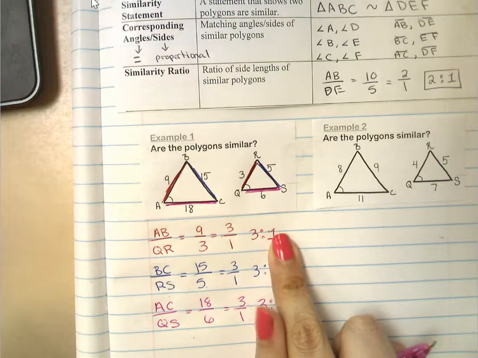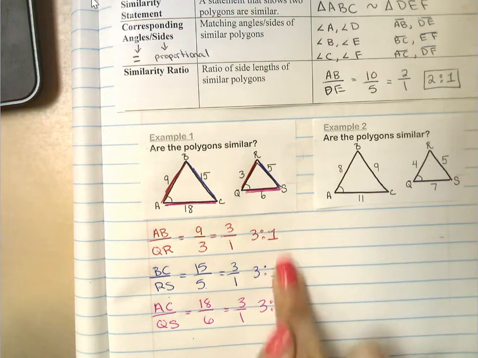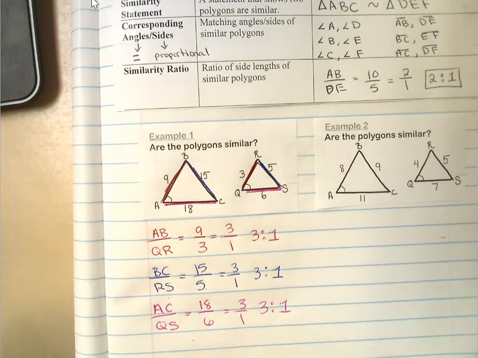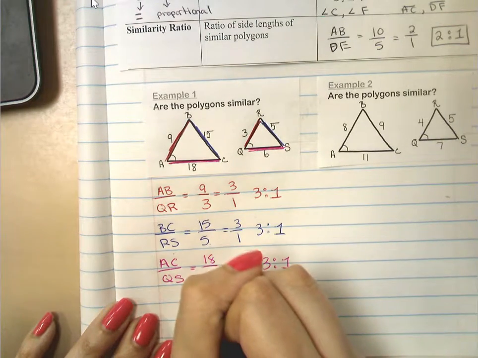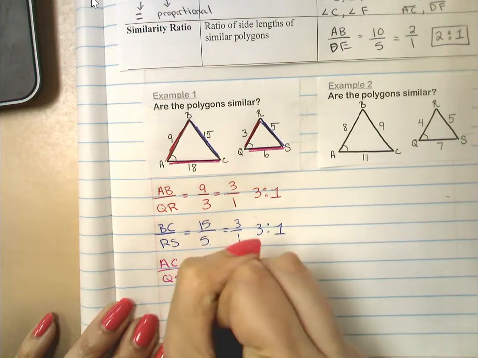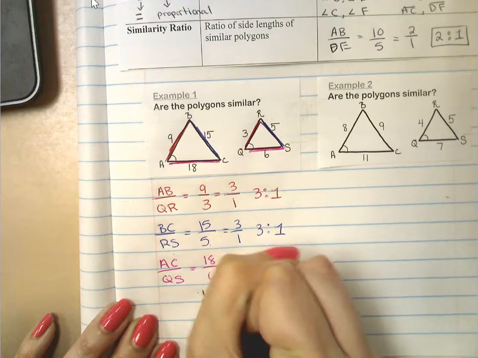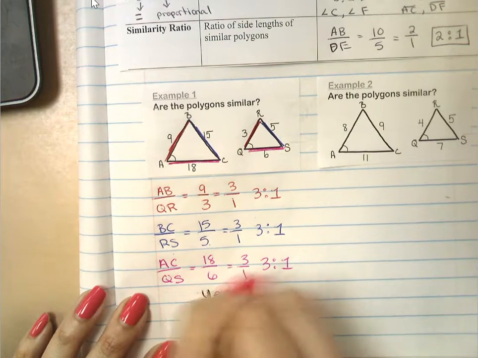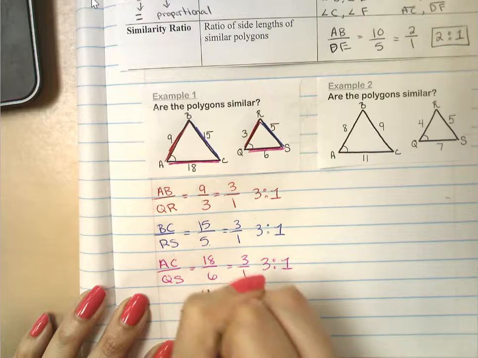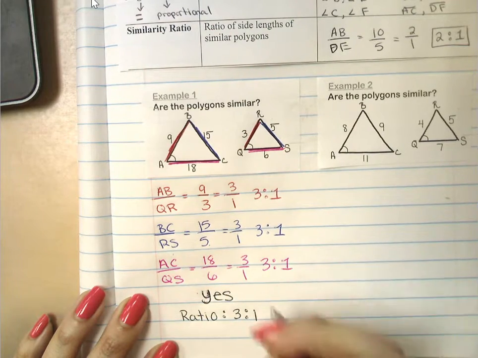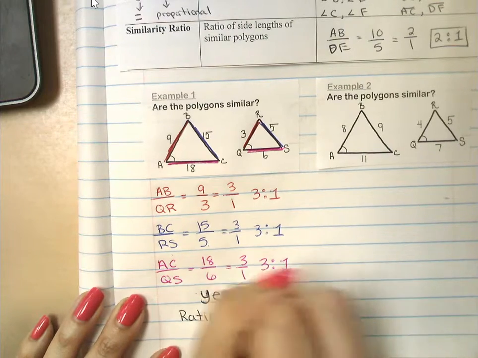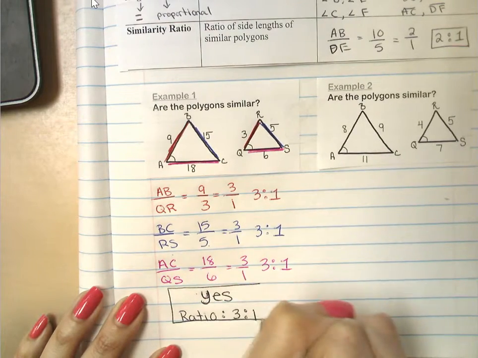And because the ratios for all three pairs of corresponding sides are the same, then I can answer this question as yes, they are similar because they're proportional. So I would just say yes, they're similar. And then the ratio would be 3 to 1. So this is my answer.